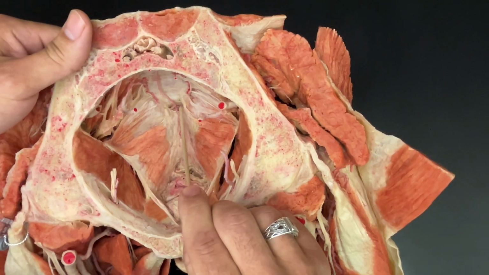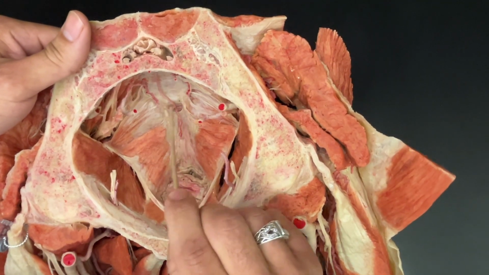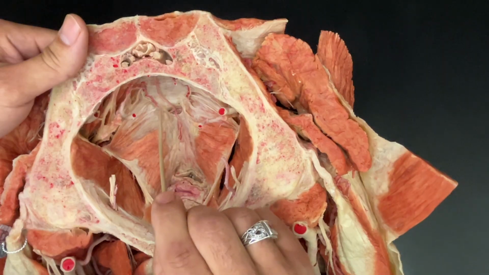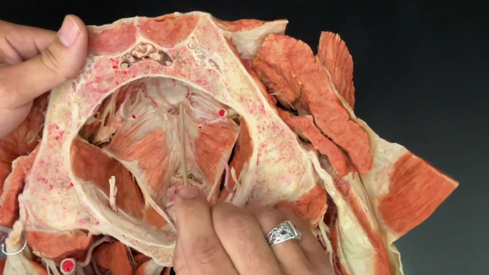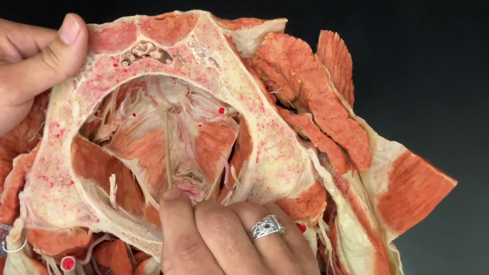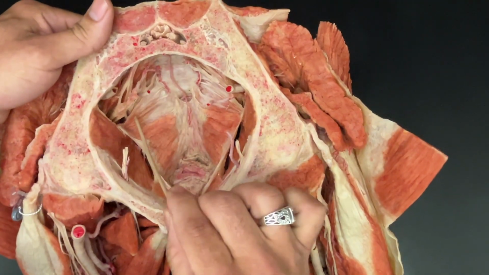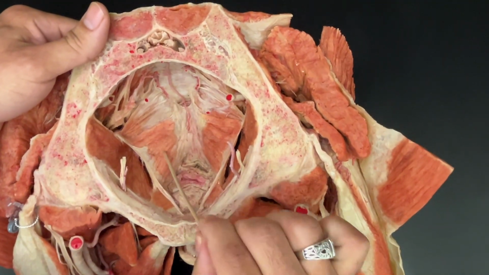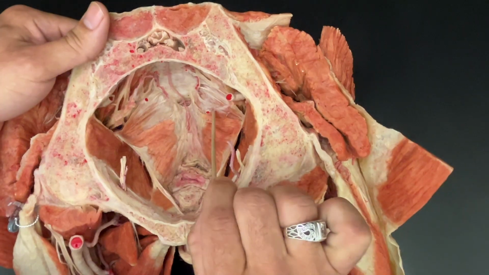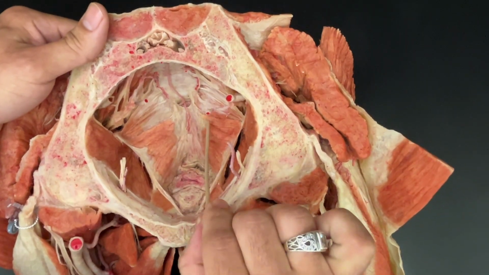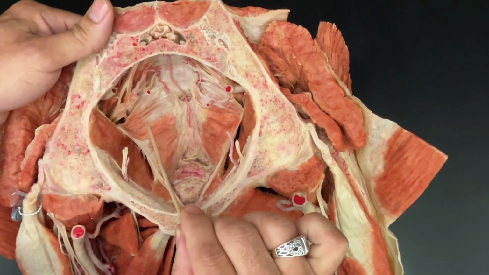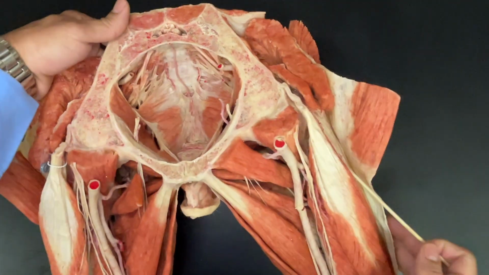Look at this arch. This is the tendinous arch of the pelvis, and these fibers of tendons, they are the anterior sacrococcygeal ligament. Here is, guys, the coccygeus muscle. So the levator ani and coccygeus form, again, as I mentioned earlier, the pelvic diaphragm. Look at the sacral plexus here. Let me show you.